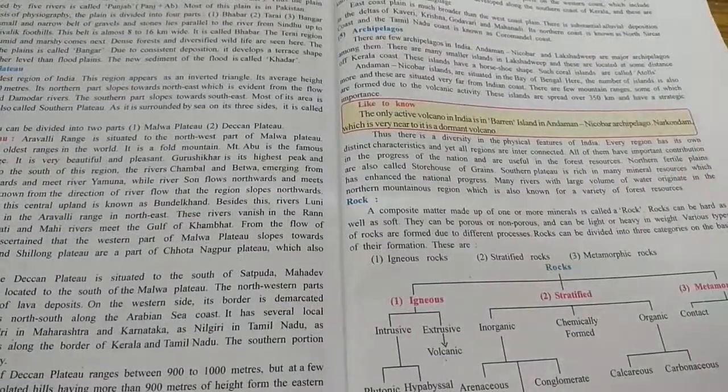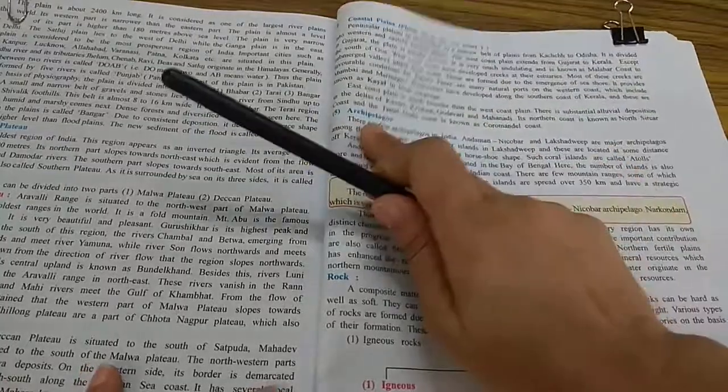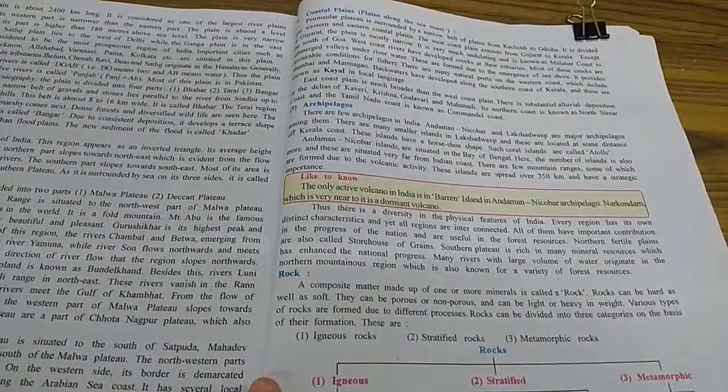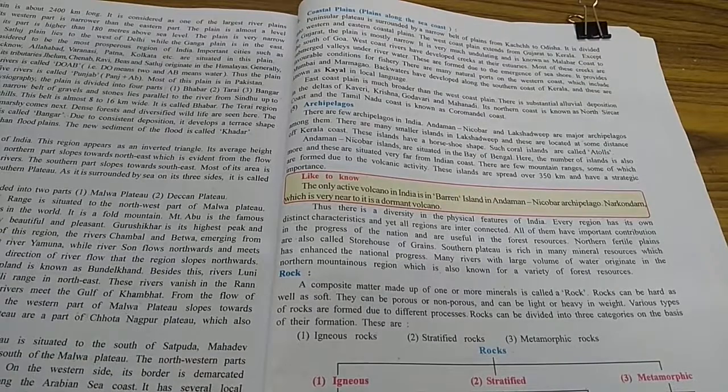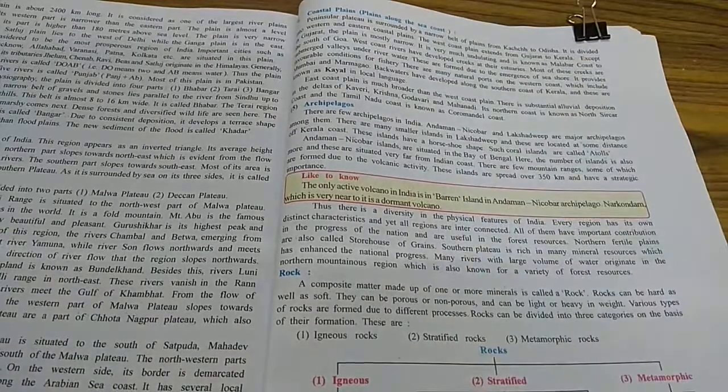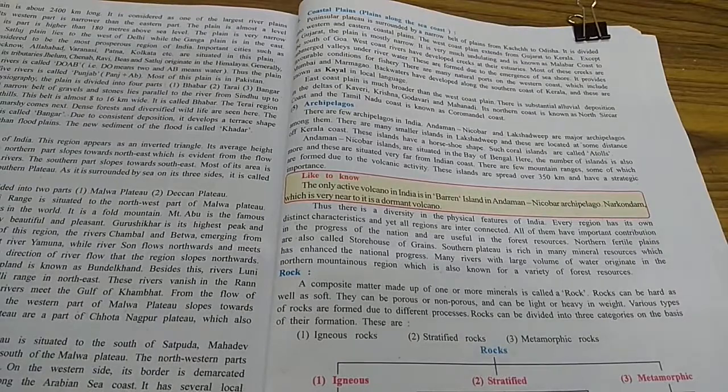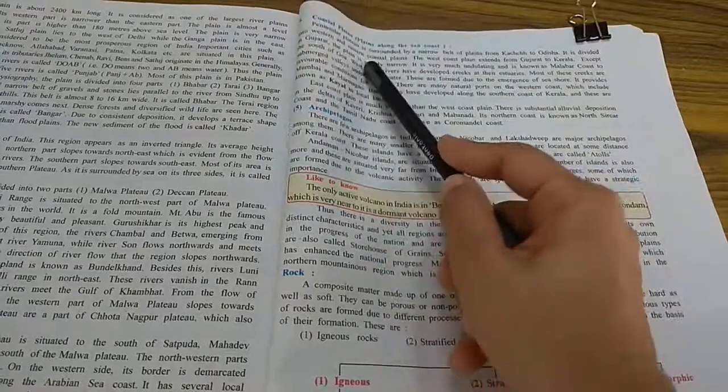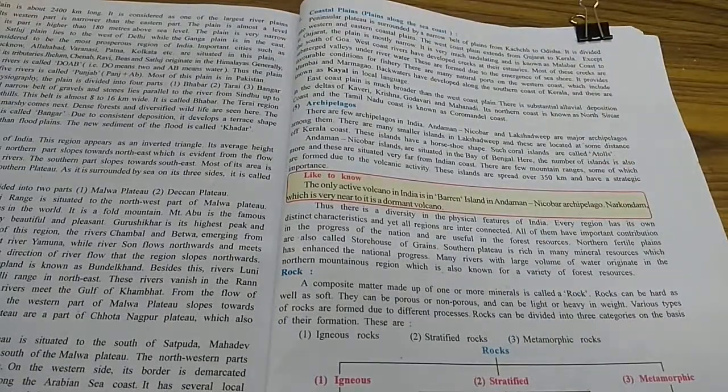Okay, now come to the coastal plains. Come to the next page. Turn the page. Coastal plains along the sea coast. Now, the Peninsular Plateau is surrounded by a narrow belt of plains from Kutch to Odisha. It is divided into western and eastern coastal plains. Students, make a bracket. The Peninsular Plateau is surrounded by a belt of plains from Kutch to Odisha, and it is divided into western and eastern coastal plains.